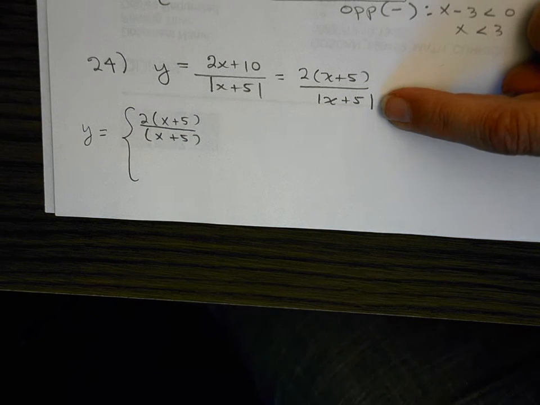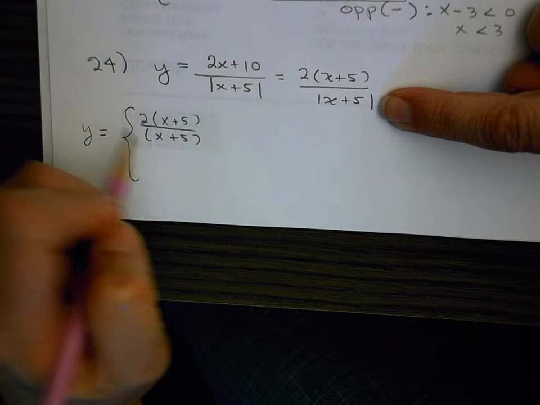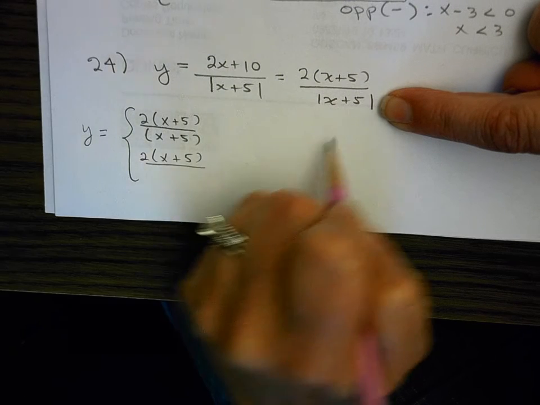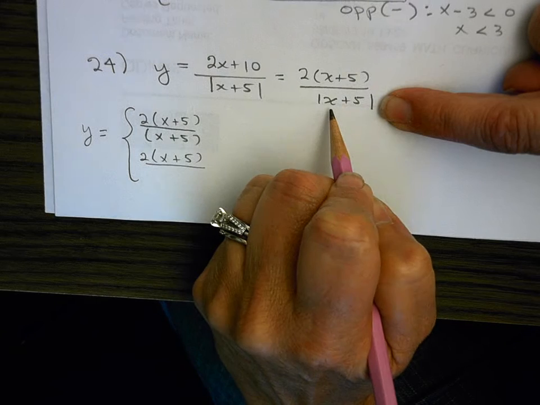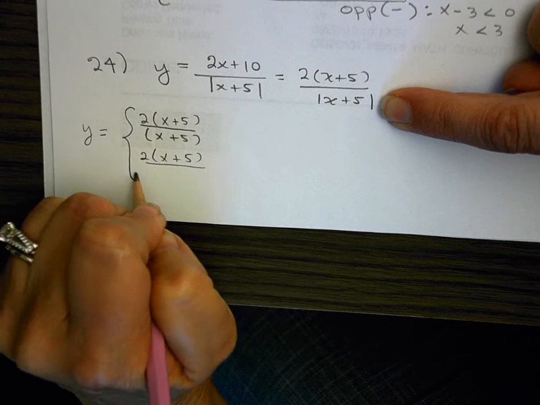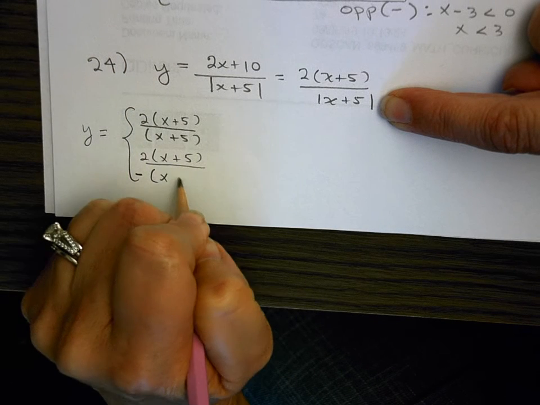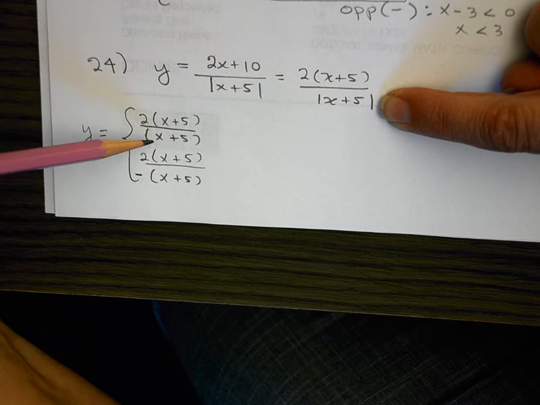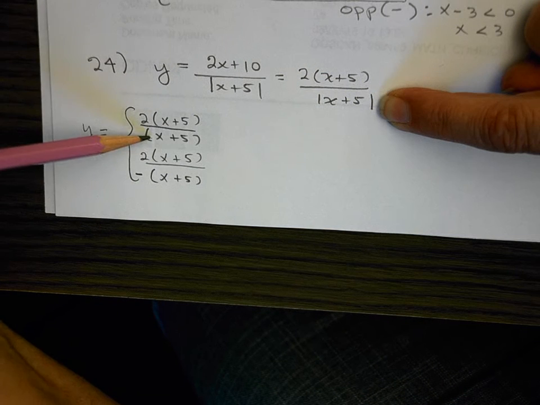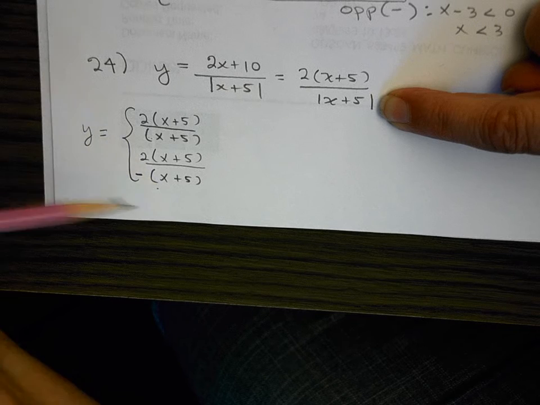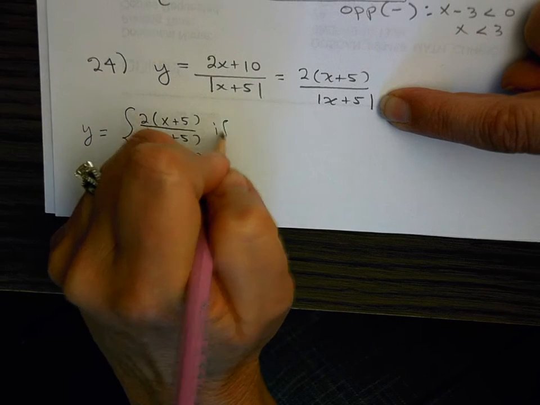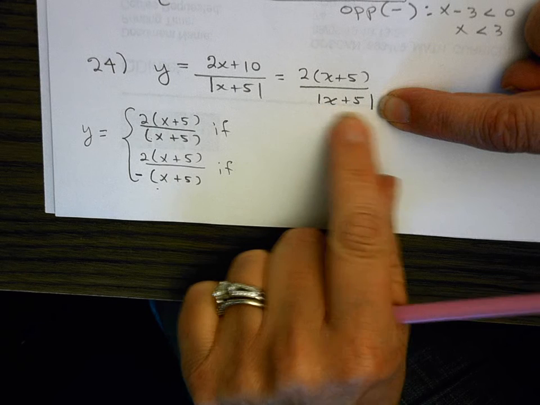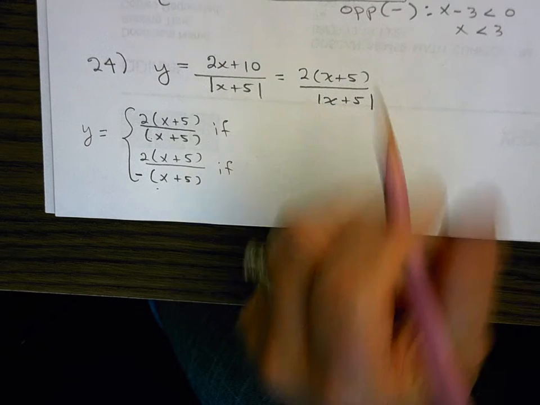And then now I want to do the opposite version. Again, we're looking at the absolute value part, so the top is not going to change. But now I want to do the opposite version of the absolute value. So opposite, so that's the leg that gets reflected. So absolute value of x plus 5 turns into the original and then the opposite version. And so this is only going to be true if this is greater than or equal to 0.